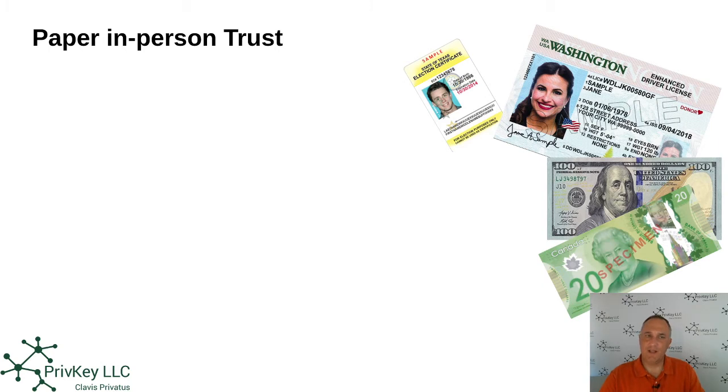Now, in the case of paper, in-person trust, which is the traditional way of identifying an individual, the key question is how we make trust decisions. We're trying to decide: is this document valid? Is it the person in front of me?